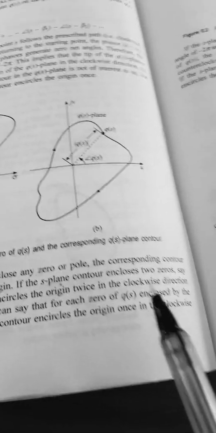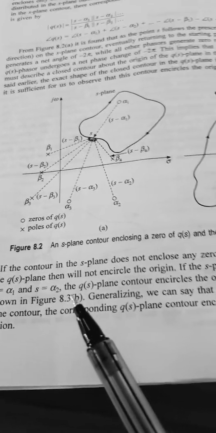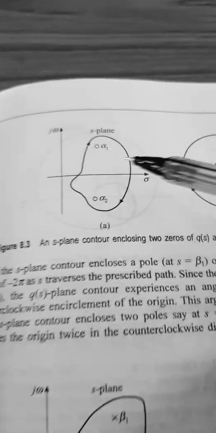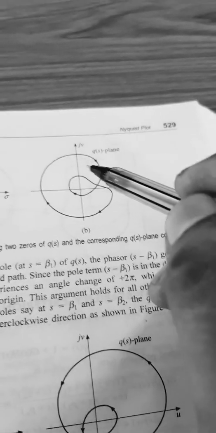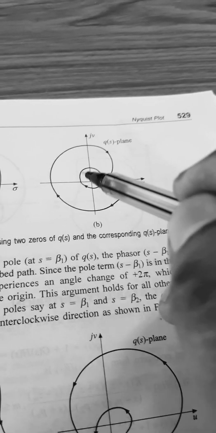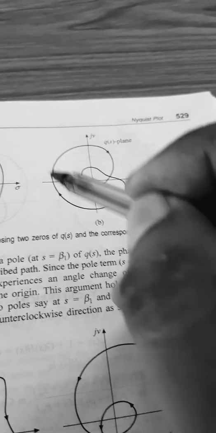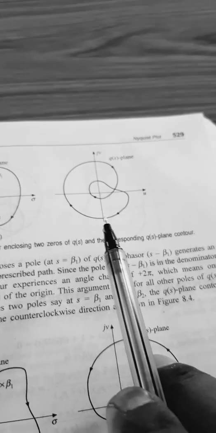If the S-plane contour encloses two zeros, say S equal to alpha 1 and S equal to alpha 2, the Q of S plane contour encircles the origin twice in the clockwise direction. As you can see, this S-plane contour encircles two zeros, so the Q of S plane contour encircles the origin two times. This is the first time, then this is the second time. The shape is not our concern, but whether it encloses the origin is.